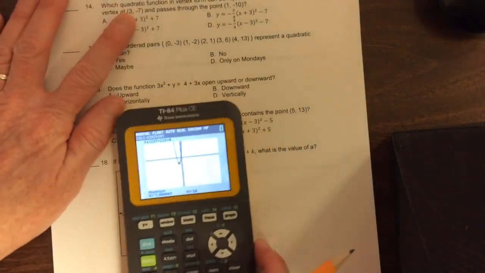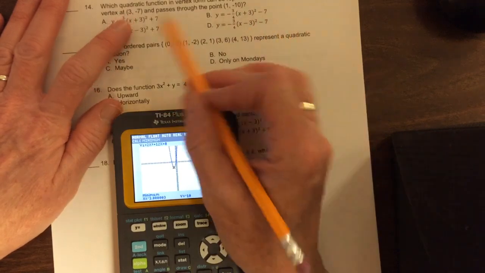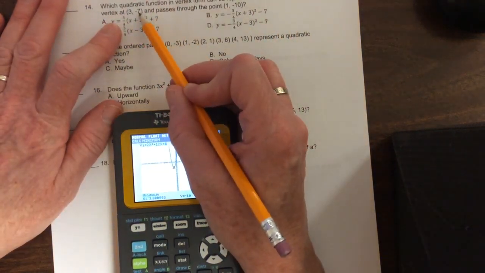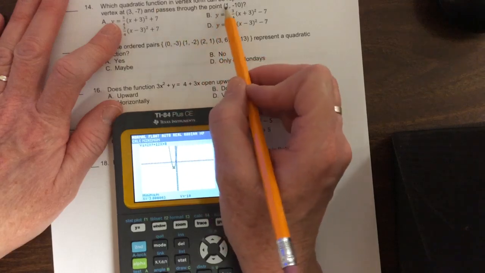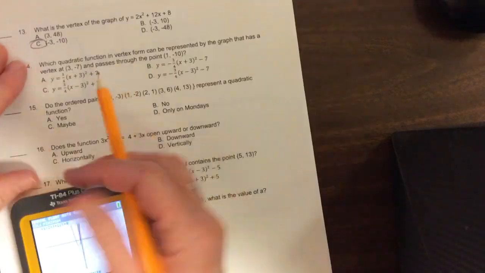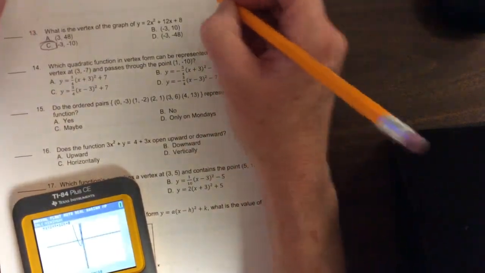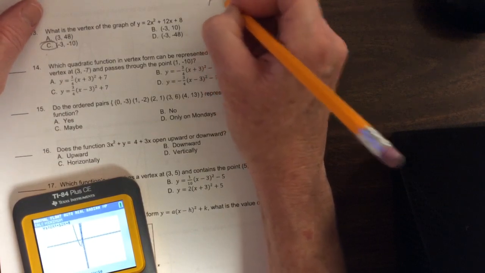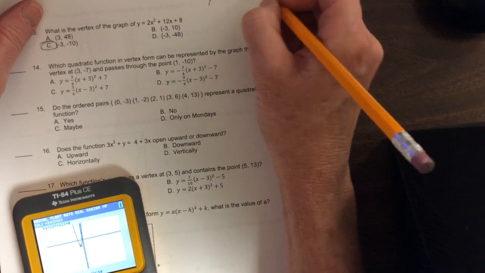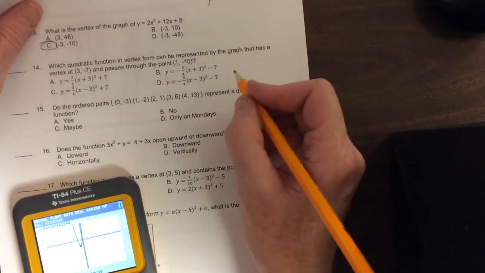Which quadratic function in vertex form can be represented by the graph that has a vertex at 3 and -7 and passes through the point 1 and -10? Okay, well, we can just write this out using the vertex equation, and that is y equals a times x minus h squared plus k.